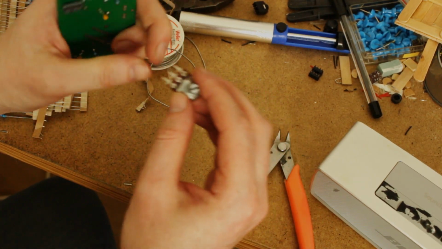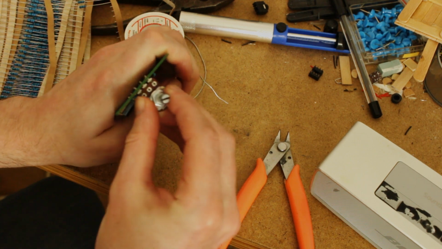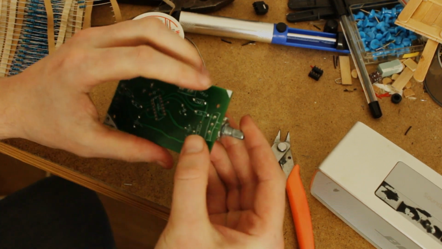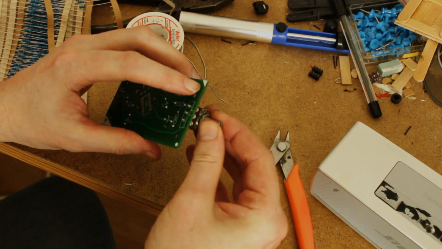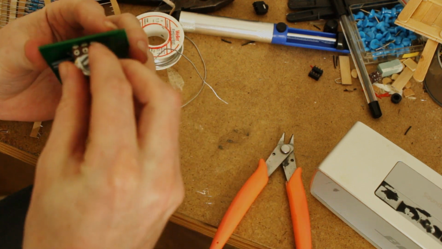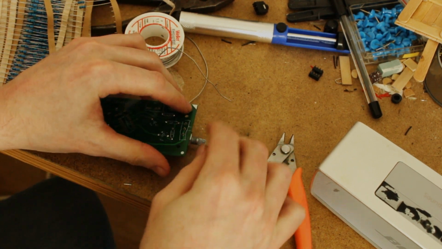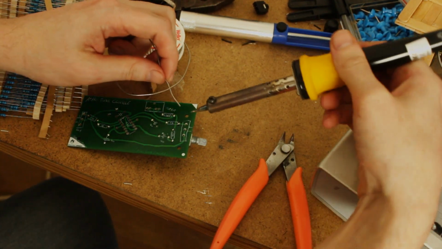Right, now for these meters, so let's see if I can put them in like that. In this case, it doesn't matter which way up they go. I'll just do it like that. Now let's see if that still solders to the pad.